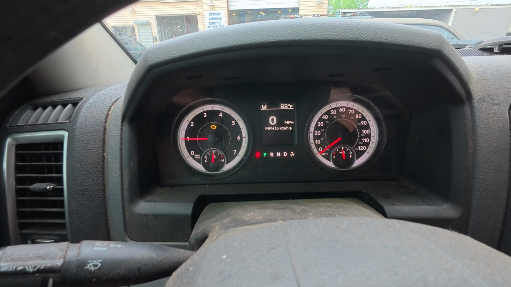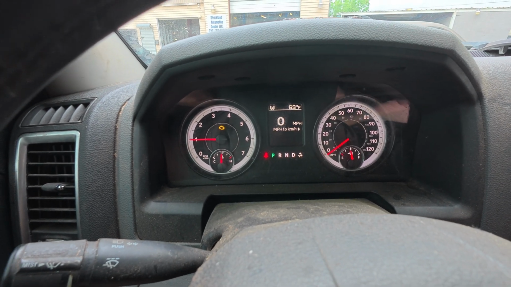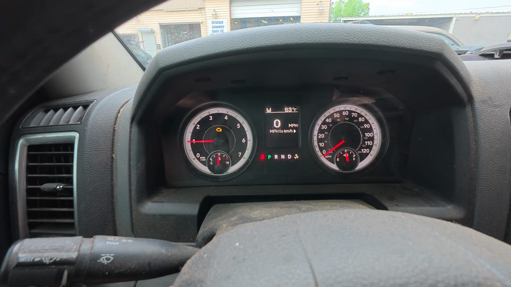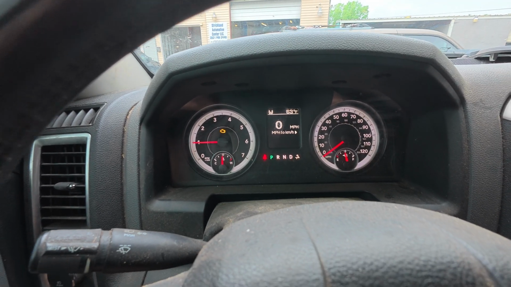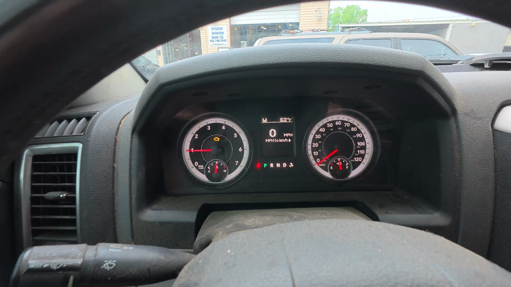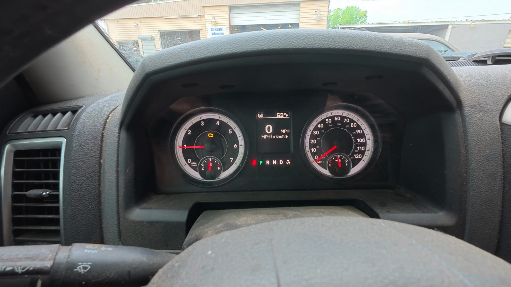Now, if this thing starts rolling and it trips a fault code, it is what it is, not my problem. But you know what? Right now, we're good to go. My job is complete. There is no test drive needed on this vehicle. It does everything stationary.